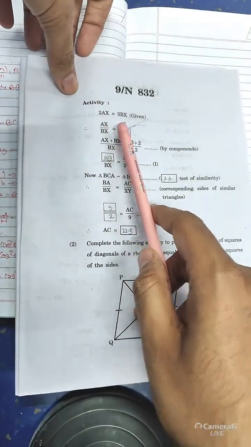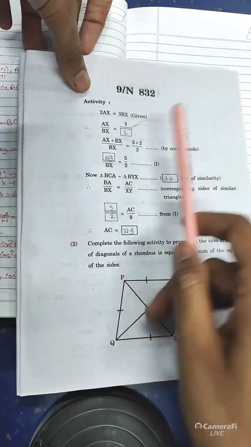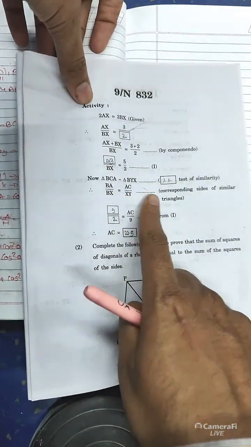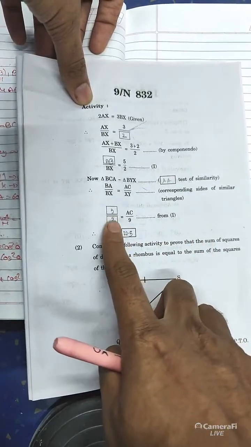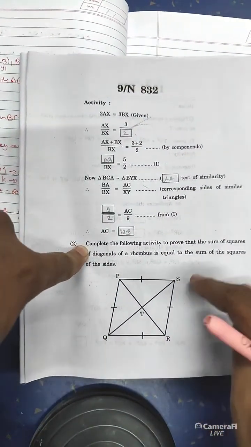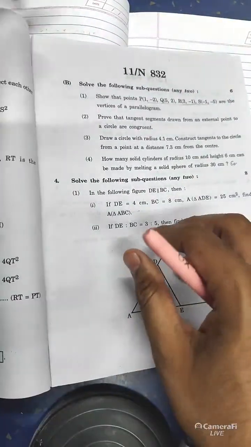So I see this 2 coming down. They are added by componendo. Ax plus xb becomes ab by ax, as they are similar. Corresponding sides of similar triangle, 5 upon 2. This becomes 22.5. This particular sum we were in a hunt for a very long while. In fact, it was taught in class as an example sum.